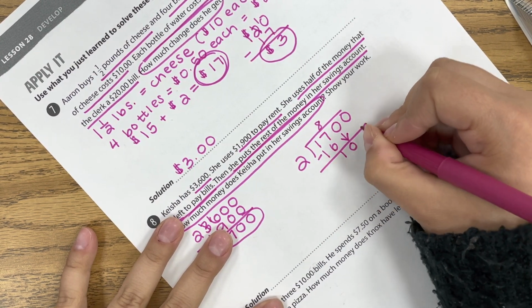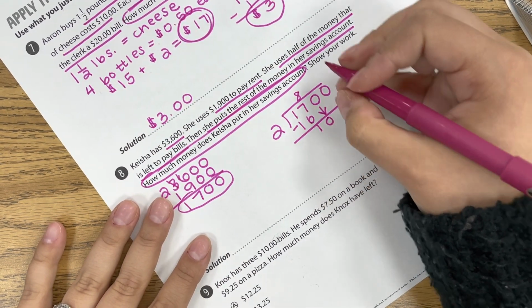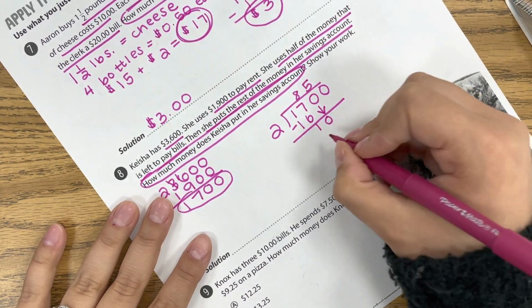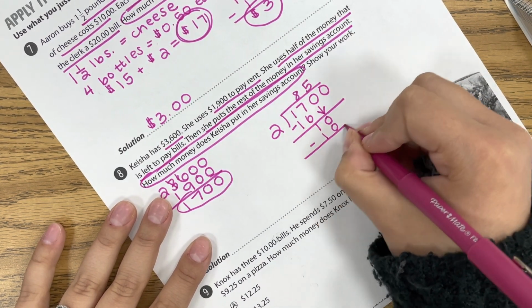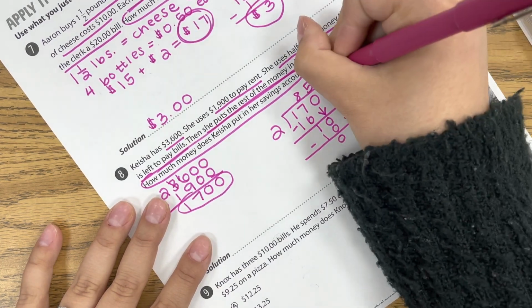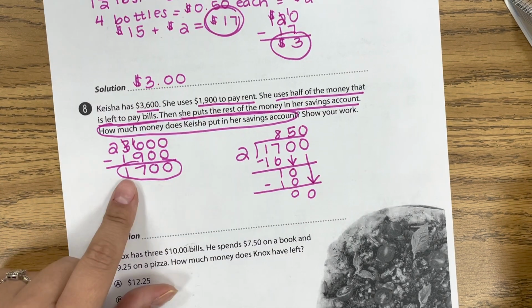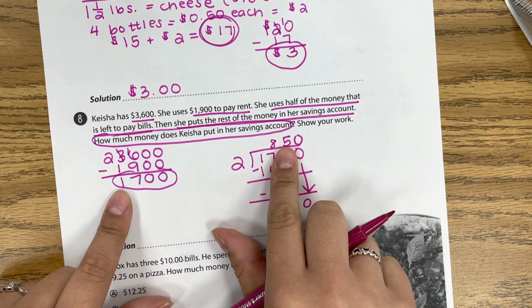I bring down my 0, right? So then 2 times what gets me 10, that's going to be a 5. And I'm left with 0, and then I bring down a 0. I cannot do anything, so I'm just going to leave that as 0. So half of 1,700 is 850.